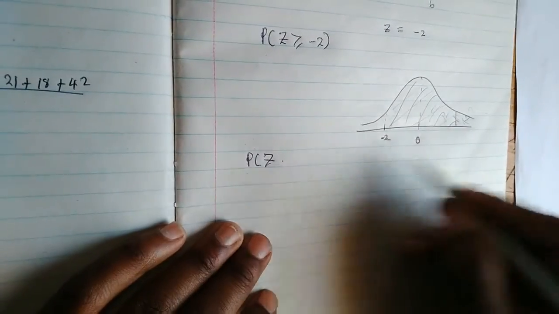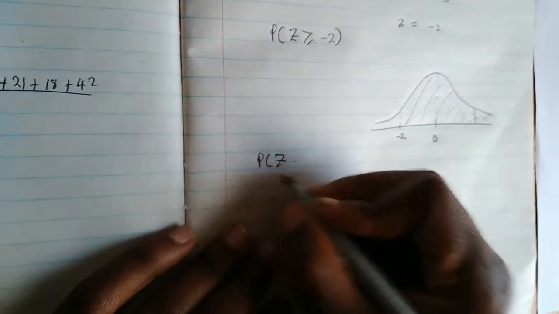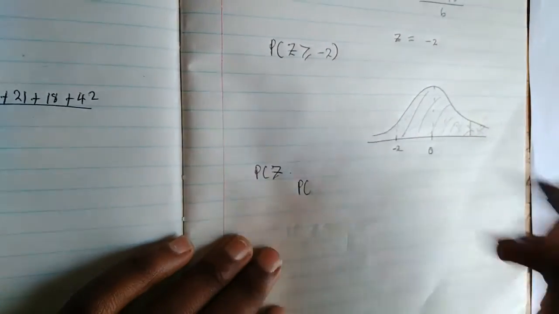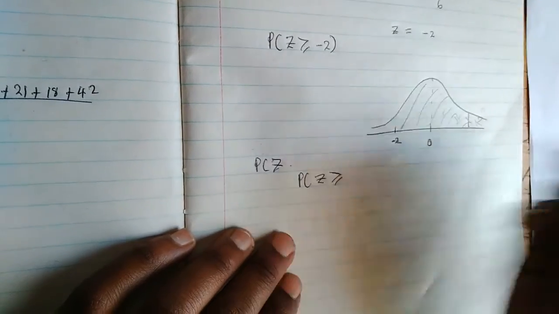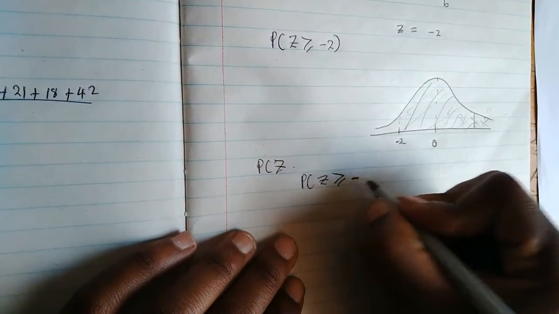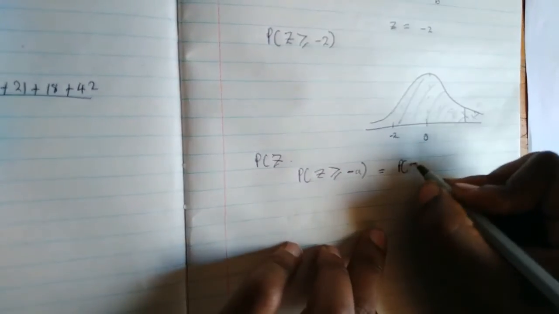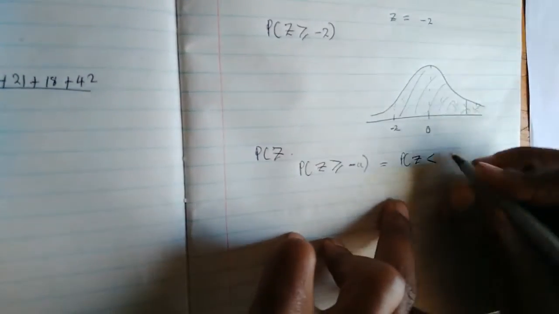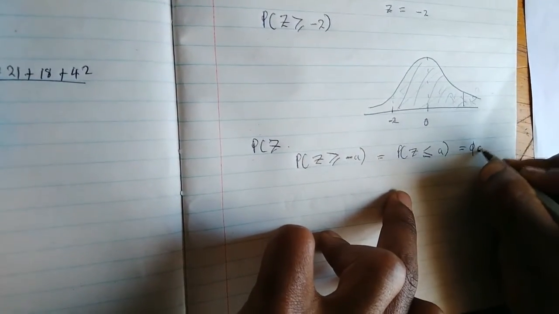By the laws of normal distribution, probability of Z greater than or equal to -a is equal to probability of Z less than or equal to a, which is equal to phi a.